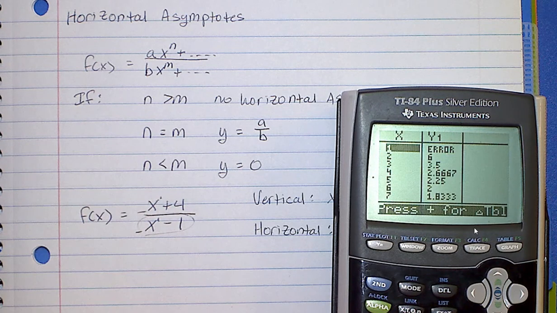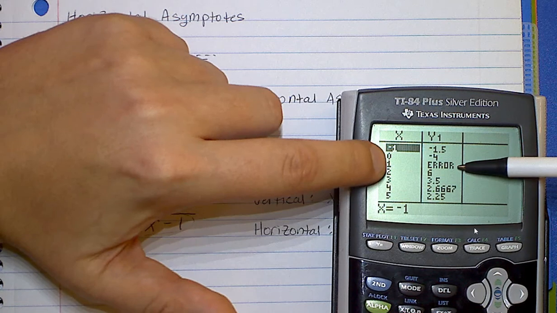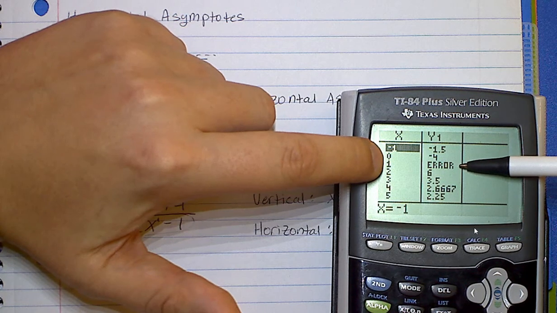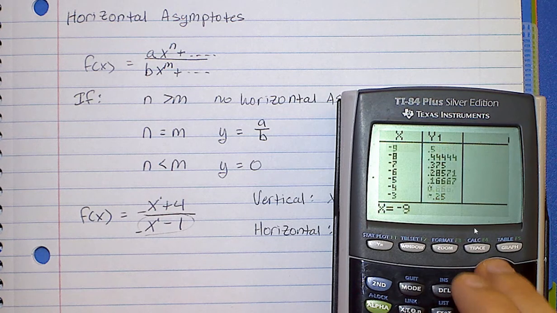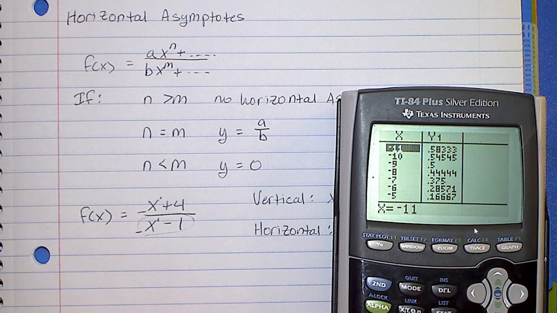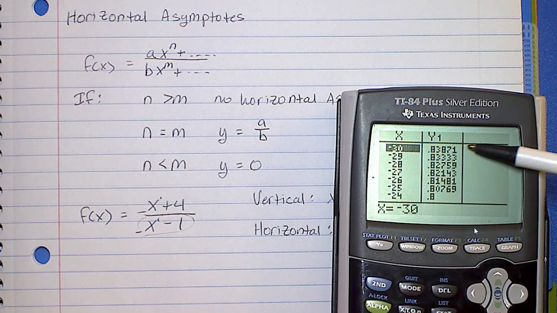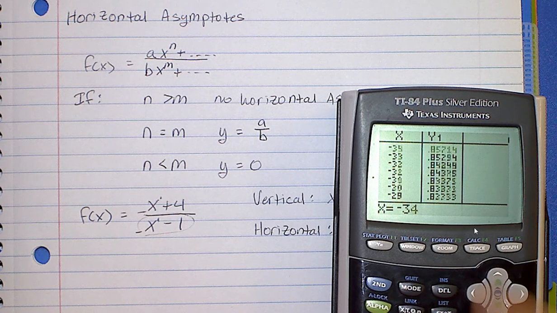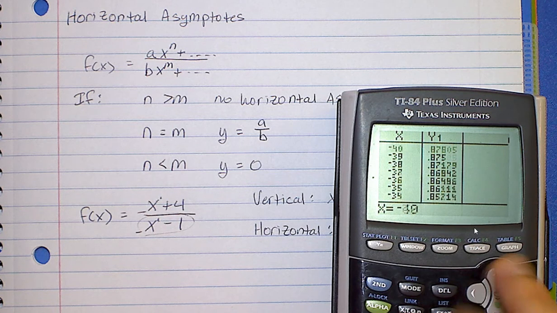And then you know that you're going to have a vertical asymptote at x equal to 1 because that's where you get an error. And then if you want to find out where the horizontal asymptote is, you want to look at what the value approaches as you get further and further out on x. So you get closer and closer to, in this case, just about 1, but you can't always exactly tell. It's probably better just to do it algebraically.